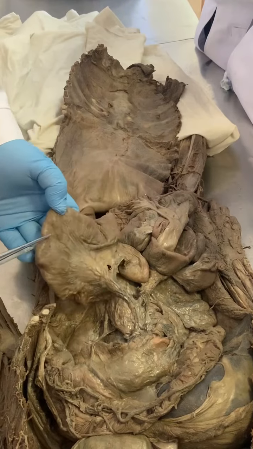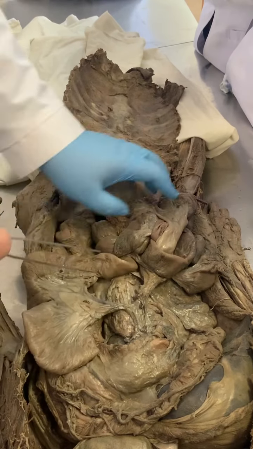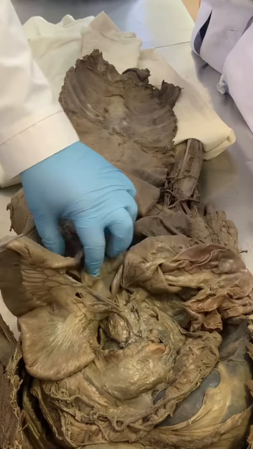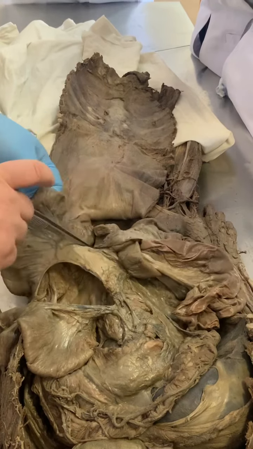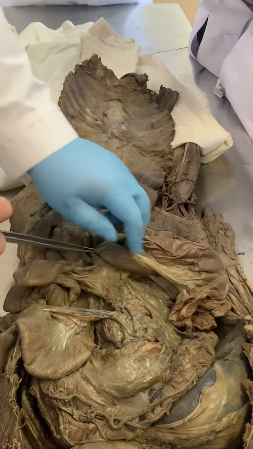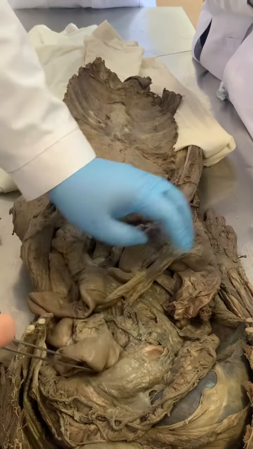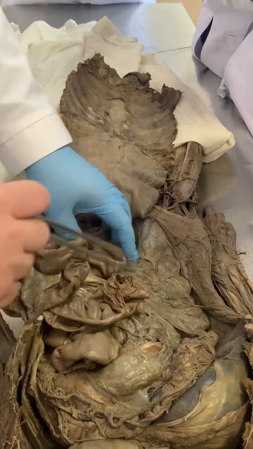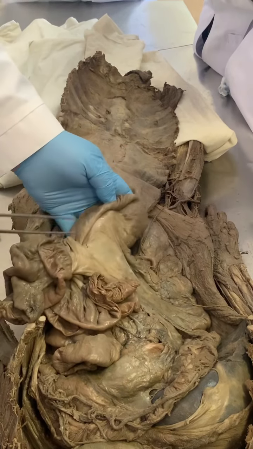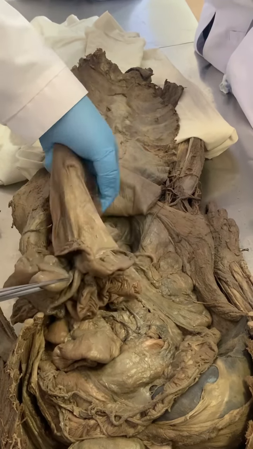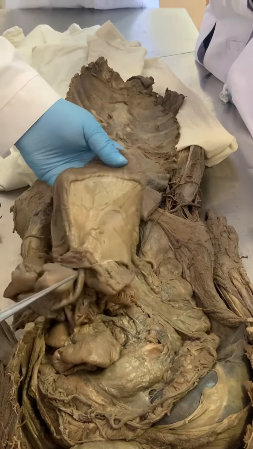That is jejunum, and jejunum continues into ileum. There is no clear border. We just know that superiorly and on the left side is jejunum, inferiorly and on the right side is ileum. But where the border between them is, it is impossible to find.